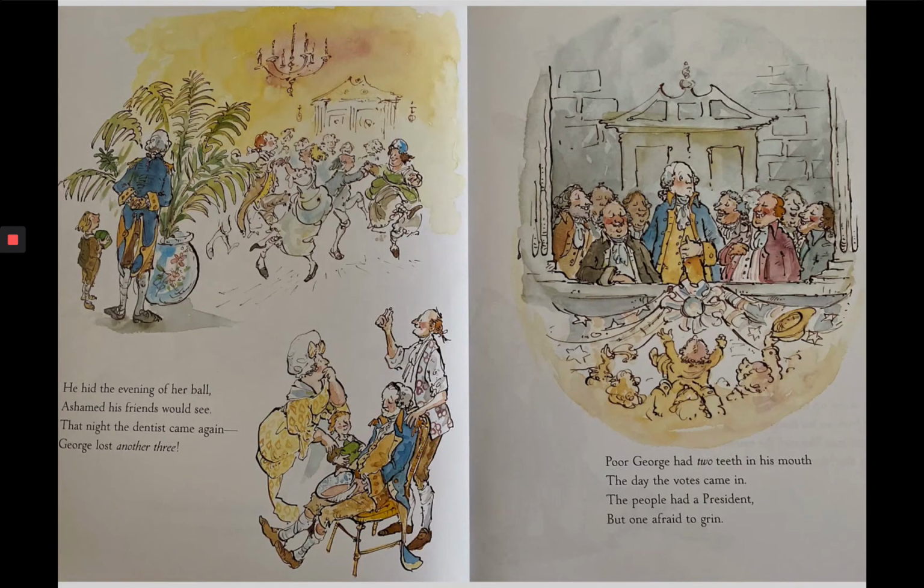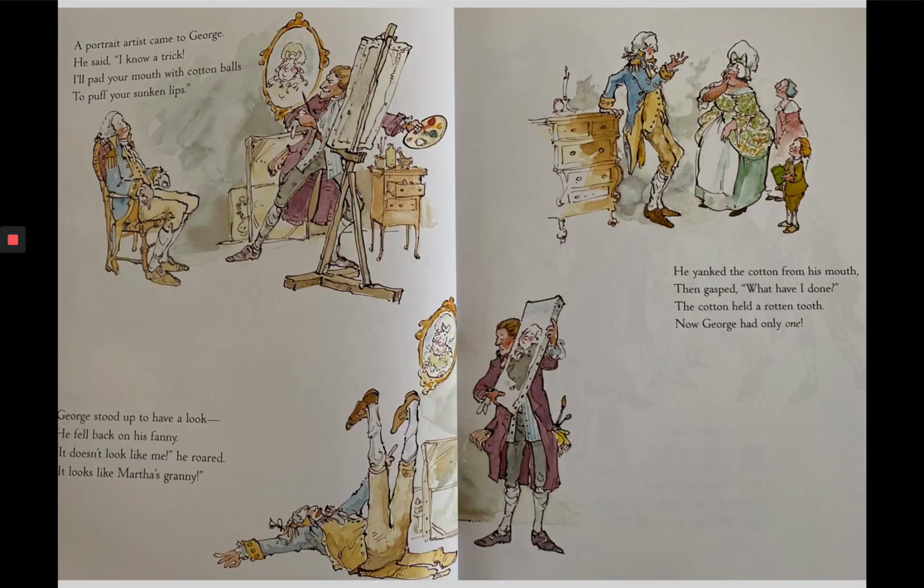He hid the evening of her ball, ashamed his friends would see. That night the dentist came again. George lost another 3. Poor George had 2 teeth in his mouth the day the votes came in. The people had a president, but one afraid to grin.